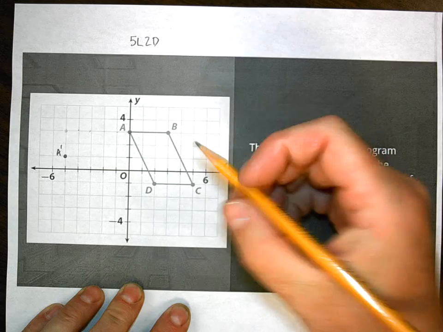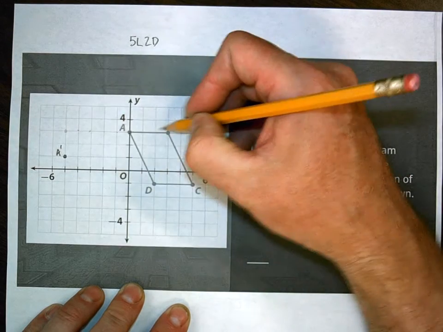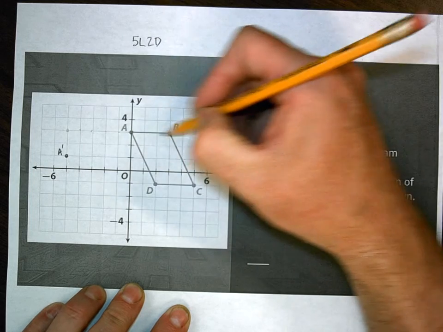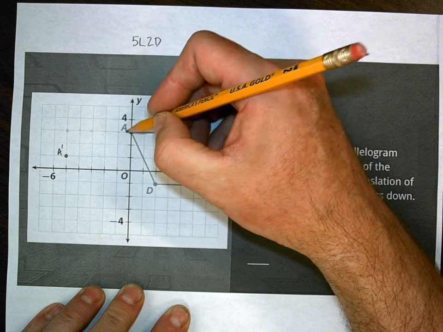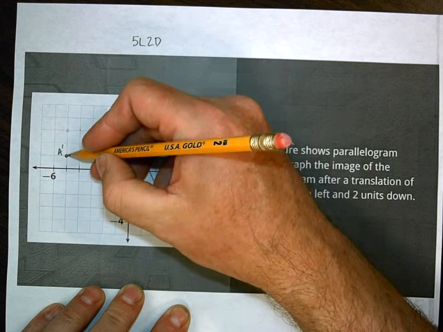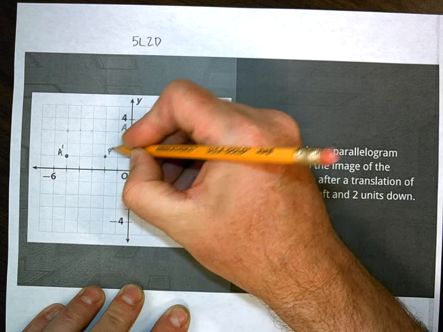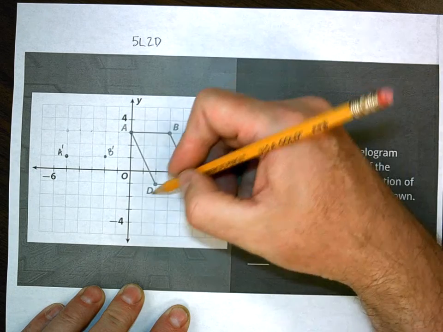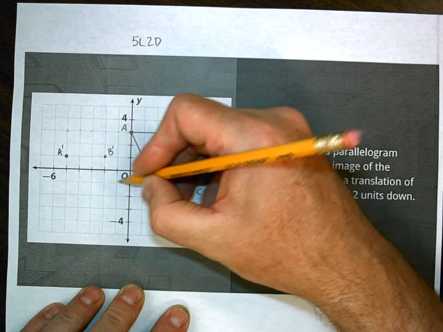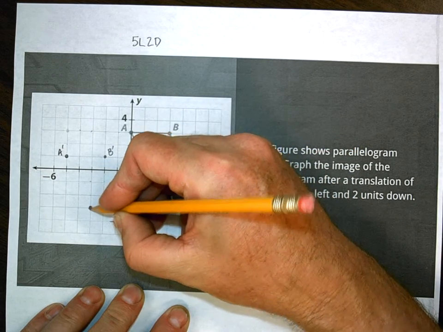with apostrophe. Now B, I could translate it and do the same thing. I go 5 left, 2 down, but I know that it's on the same line. It's horizontal with A, and it goes over 1, 2, 3. So I can go here 1, 2, 3, and I get B. Remember to put that there. Now D, I'm going to do the same thing. I'm going to go 5 left, 1, 2, 3, 4, 5, and 2 down, 1, 2, and there is D.